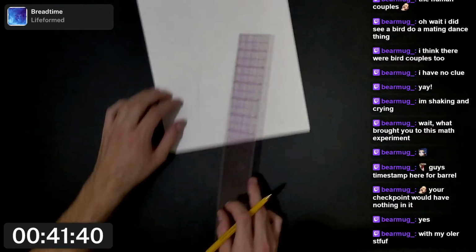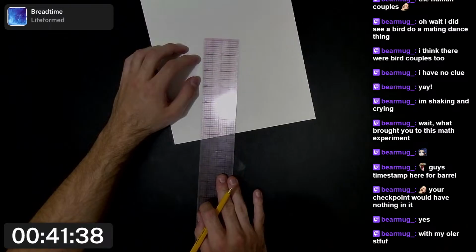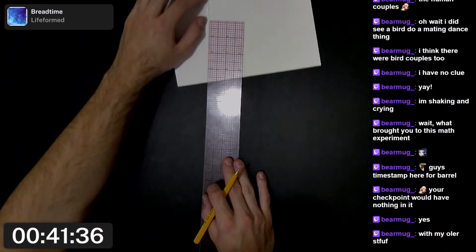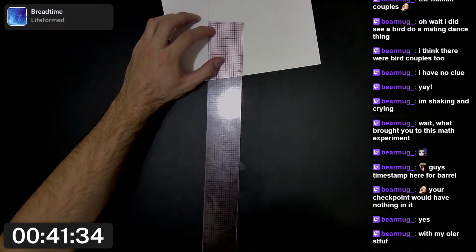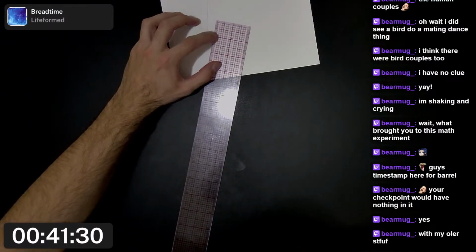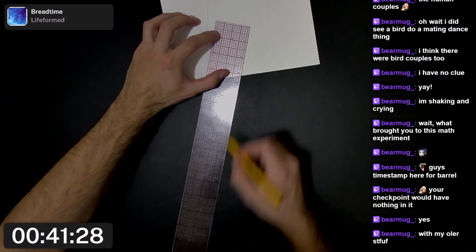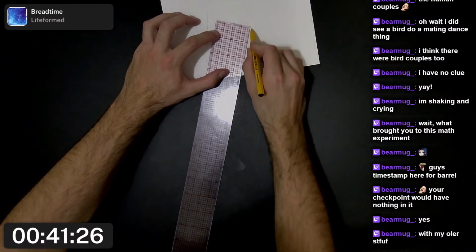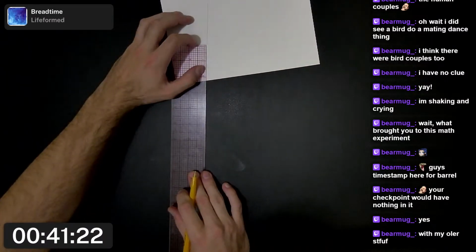Square time. Okay, how foreshortened do I want to make this? Let's get it like the very.